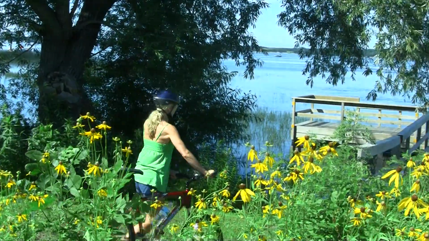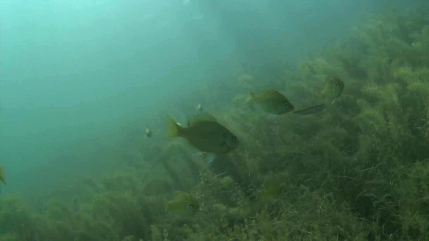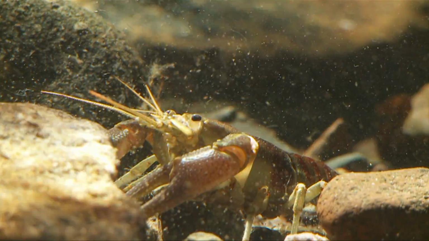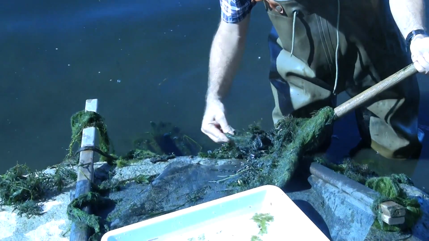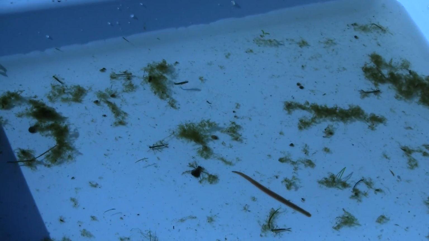We all know that humans need to breathe oxygen to survive. Fish also depend on oxygen, the oxygen that is dissolved in the water. Fish, snails, crayfish, insects, and other animals that live in the water need certain levels of oxygen to survive.